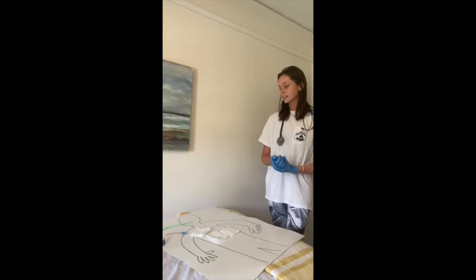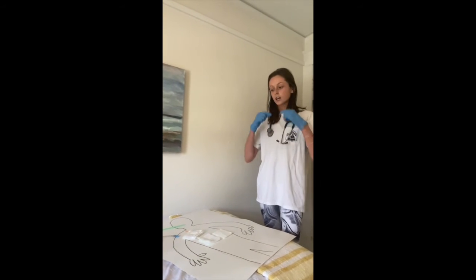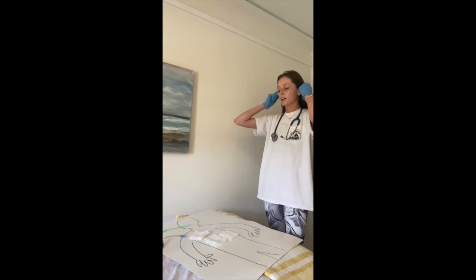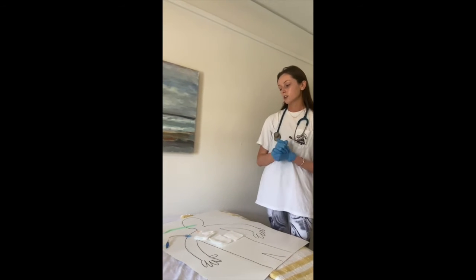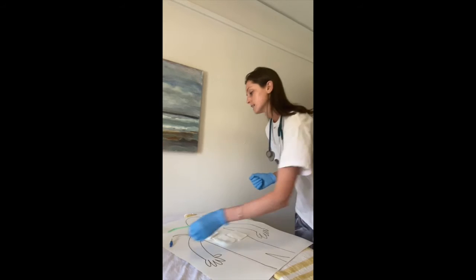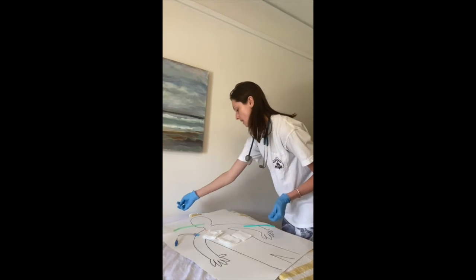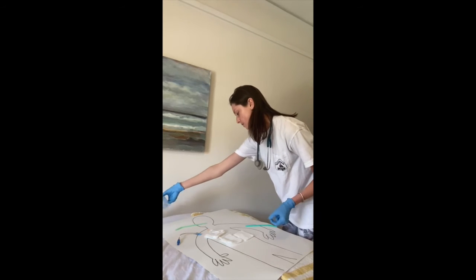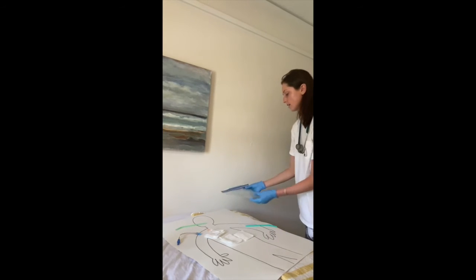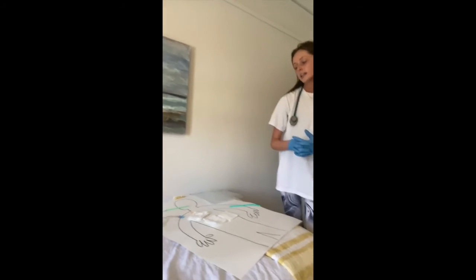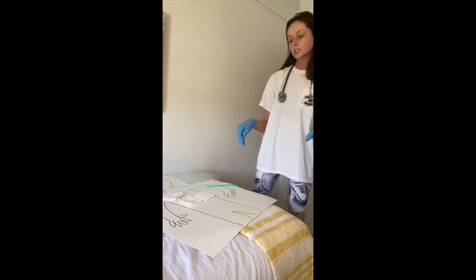Okay, so based on that assessment, I'm going to want to insert another IV site so I can give a bolus of isotonic crystalloid fluids. So I'm going to put an IV site in the right antecubital space or the left antecubital space and give a bolus of fluids. And now I'm going to reassess the circulation at this point.